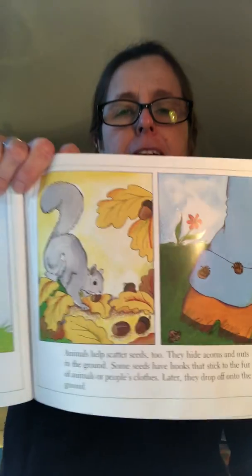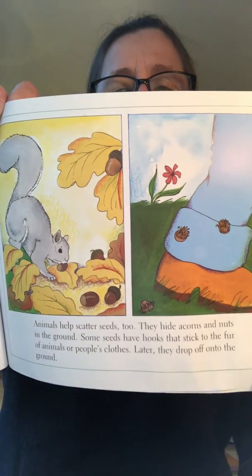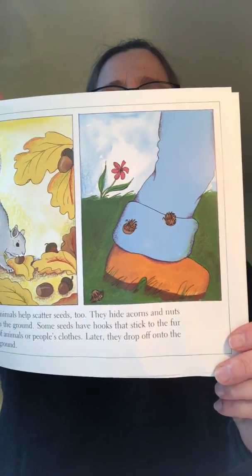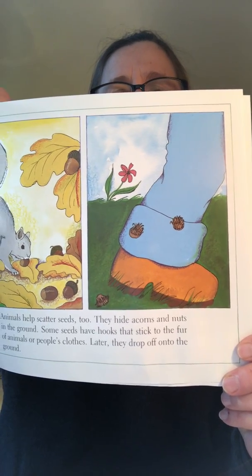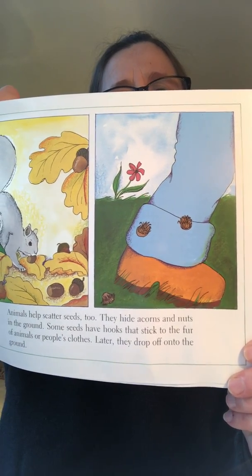Animals help scatter seeds too. They hide acorns and nuts in the ground. Some seeds have hooks that stick to the fur of animals or people's clothes. Later, they drop off onto the ground. Look at that. There's a little squirrel hiding some nuts. And then there's a seed attached to that person's pants, and then it's going to drop off somewhere else.